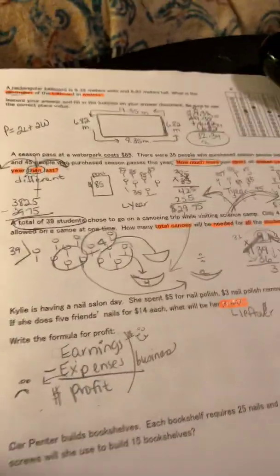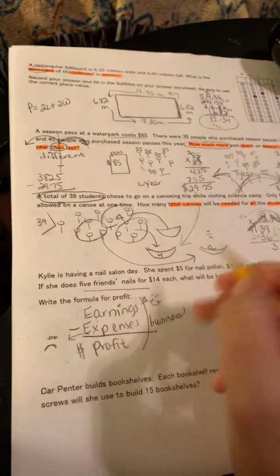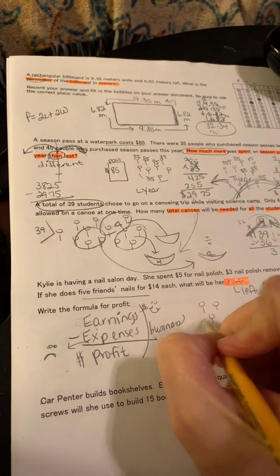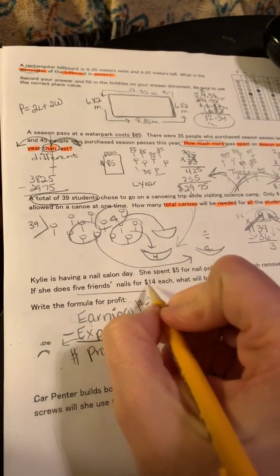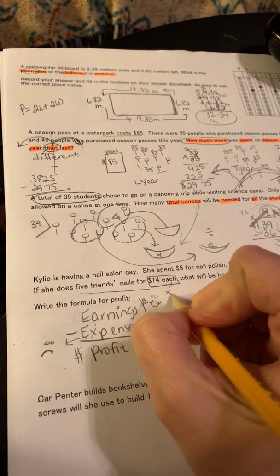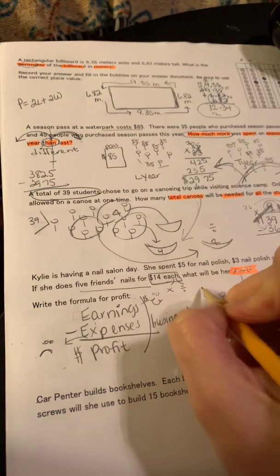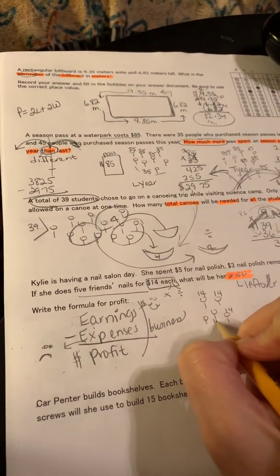Well, how does she earn money? She charges her customers. How many customers? 5. All right, so she's got 5 friends. 1, 2, 3, 4, 5. What do I know? Each pays $14. Each is a grouping word. They either each get grouped together or separate. You have to pay $14 for your nail service, and you, and you, and you, and you.